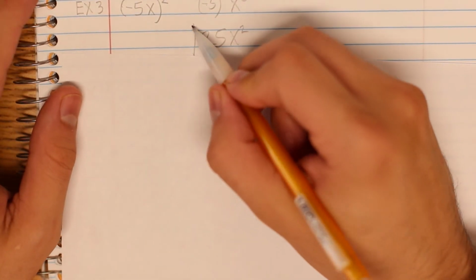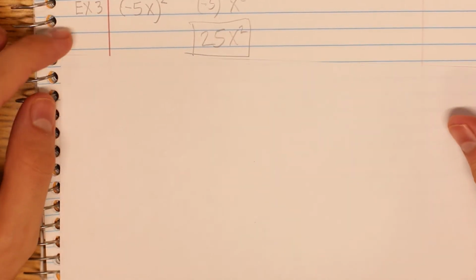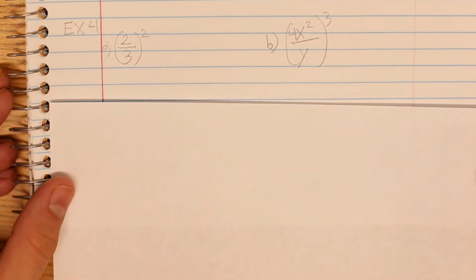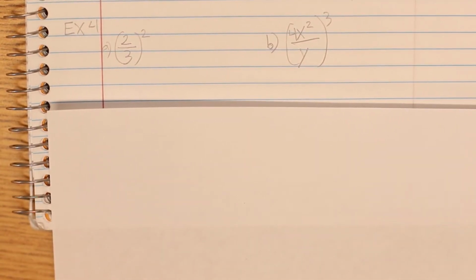And of course, we could box it in just to make it all stand out so nicely. All right, got 2 examples here. Not bad examples, not bad examples.